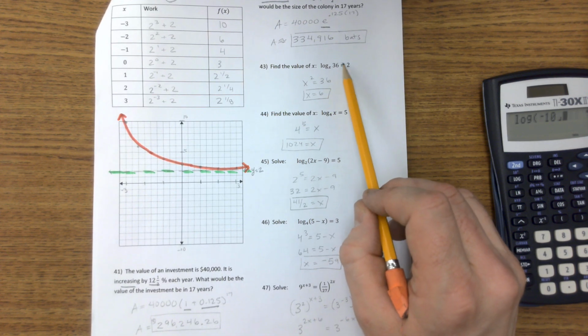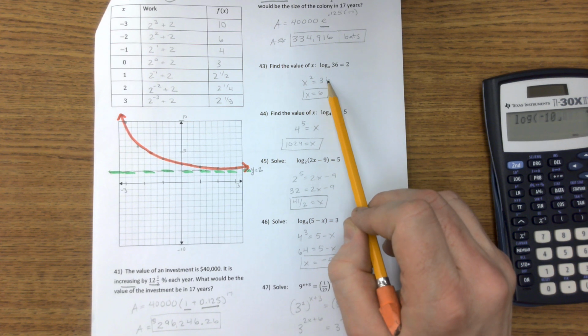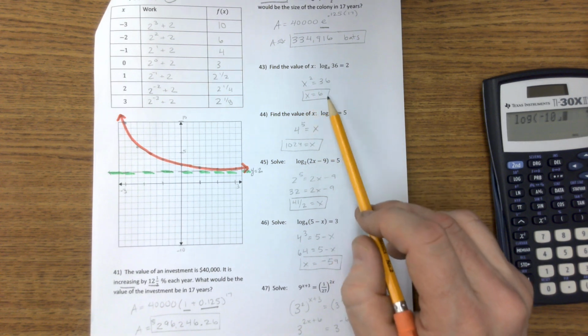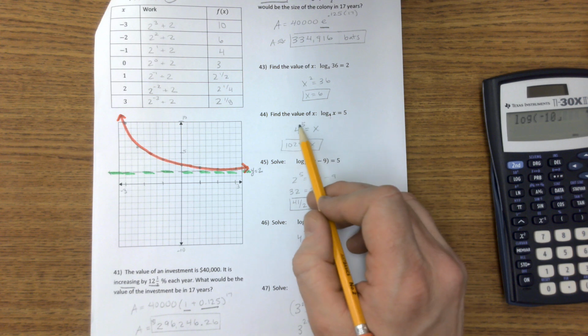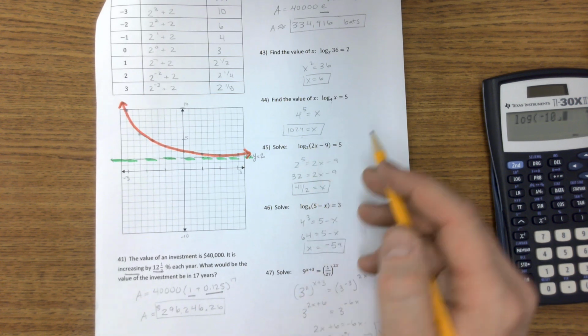X, 2, 36, something squared makes 36. Like we already know the exponent is 2. What base? Well, it's a 6. 4 to the 5th is equal to x, 1,024.